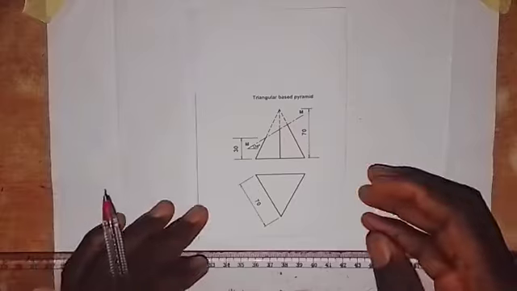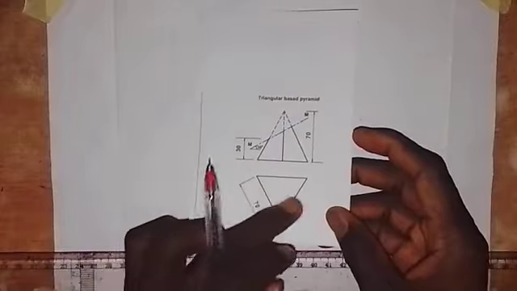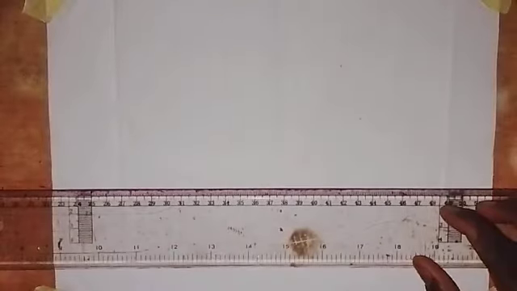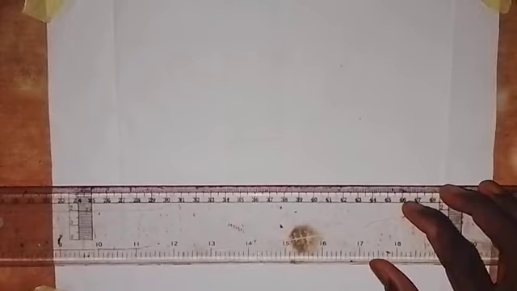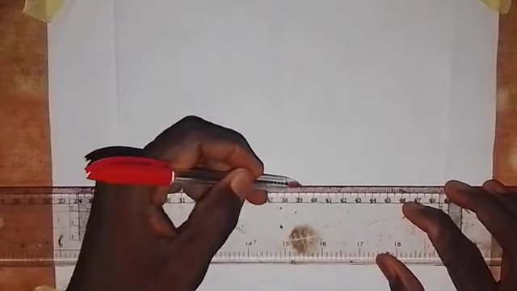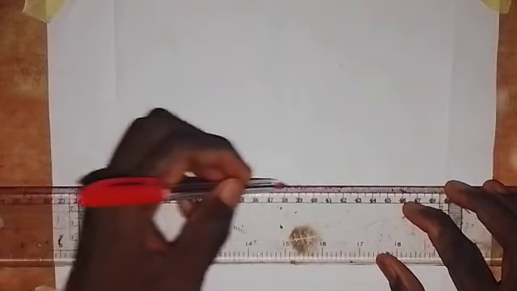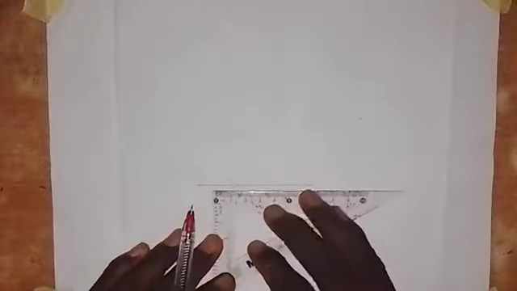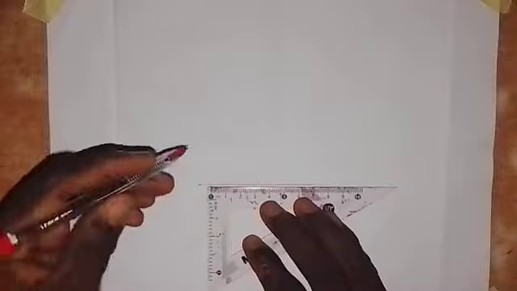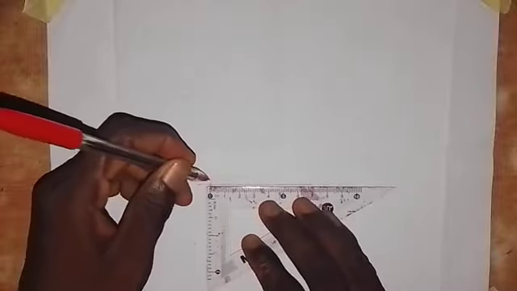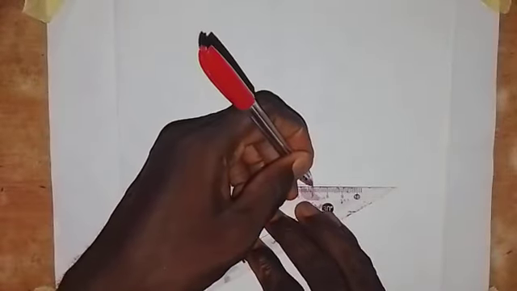Now what we have to do first is to draw this triangle that we have here, which is an equilateral triangle. So we come up here and we draw a horizontal line. On this horizontal line, I'm going to take a measurement of 70 millimeters from this point. This is 70 millimeters here.